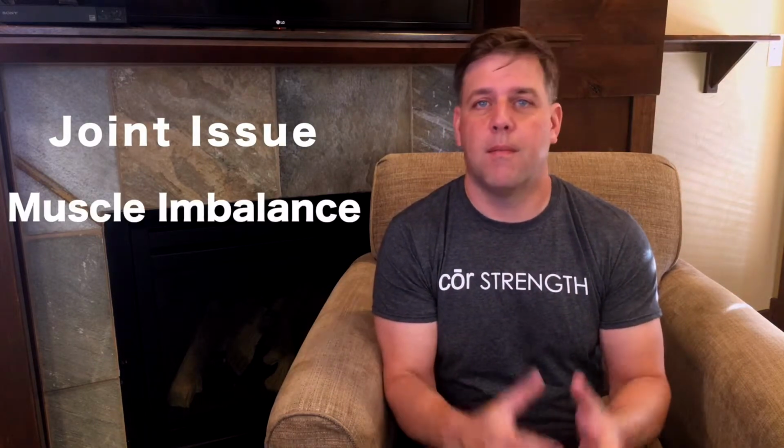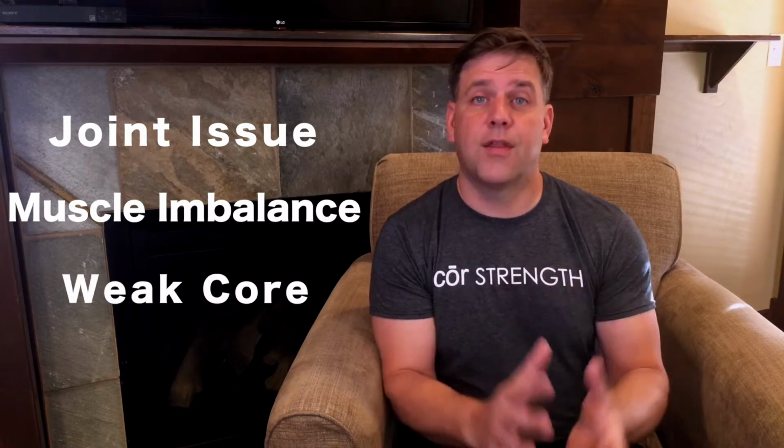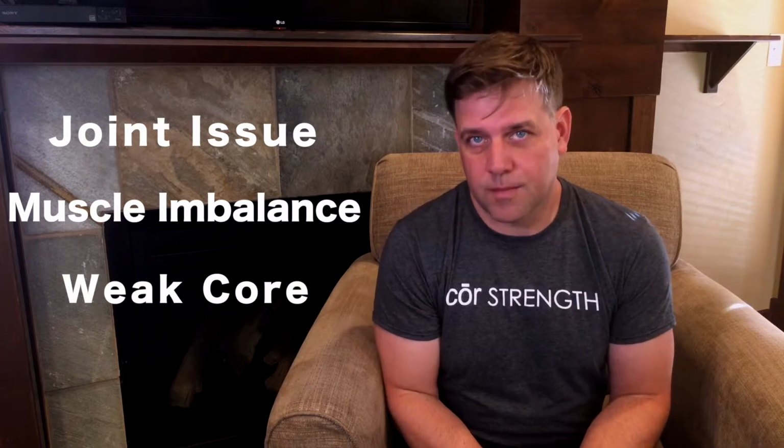There are three parts to a pelvic or low back problem. The first part is an underlying structural or joint problem. The second part is muscle imbalance or weakness, including muscle trigger points. And the third is a non-functioning core. We're going to be looking for all three.